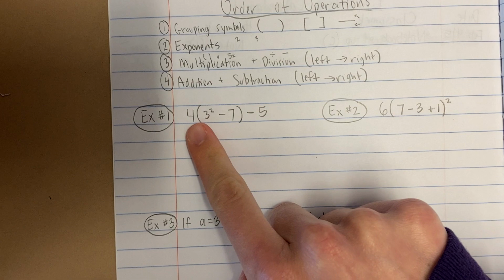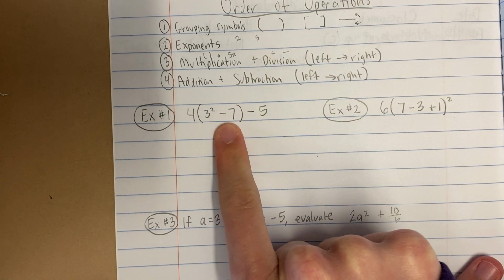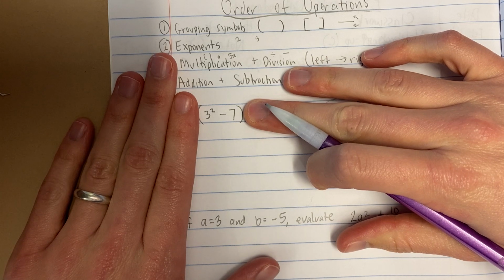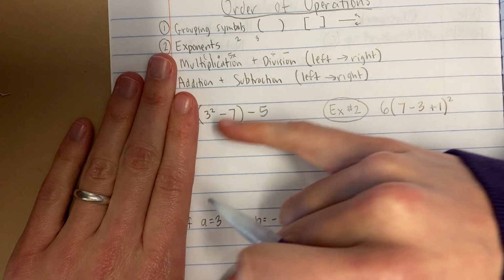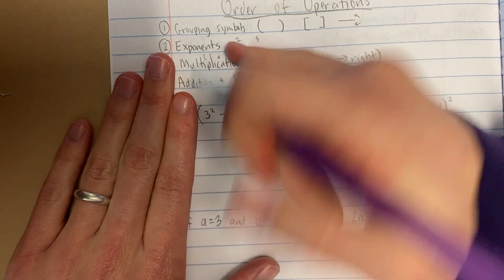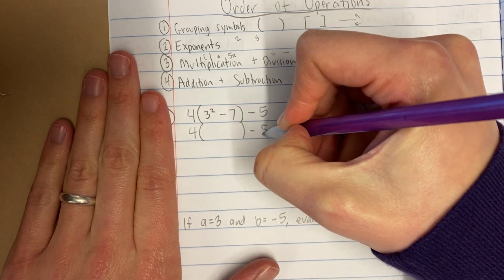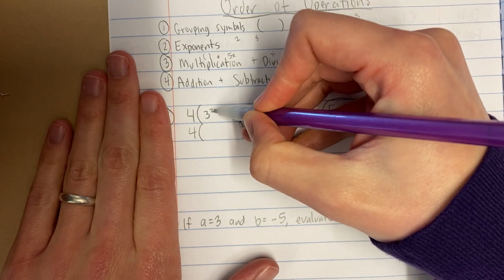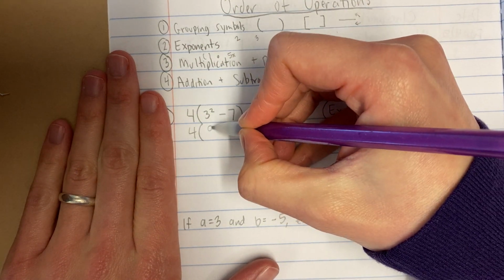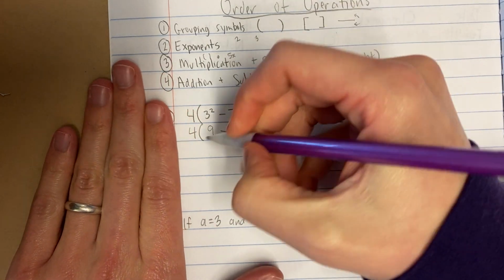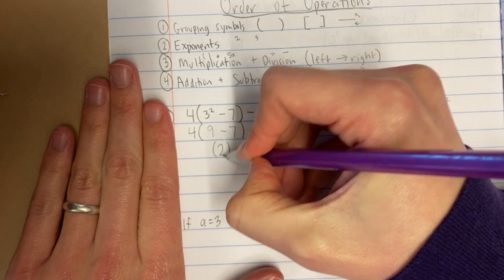Okay, example number 1. I see there's some grouping symbols, so I'm going to deal with that first. So I'm ignoring everything else. And I see that inside the grouping symbols, I actually have 2 operations. I have subtraction and I have an exponent. So I'm going to do the exponent first. So watch, I'm bringing down everything that's not the grouping symbols. I'm just copying. 3 squared, that's 3 times 3, that's 9. Bringing down everything else. I still have grouping symbols, so I'm still dealing with only the grouping symbols.